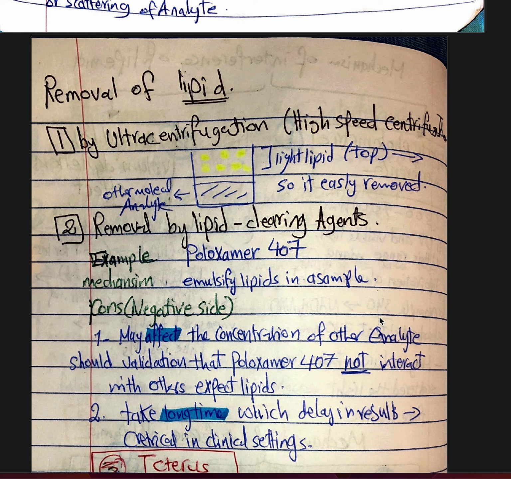So that is what poloxamer 407 is about. There is a lot of information about it, so we have an idea about it, but the most important thing is that it is important as a lipid clearing substance. That's the most important thing, and we have to know the limits, like emulsifying the lipids in the sample. Again, emulsifying the lipids in the sample.